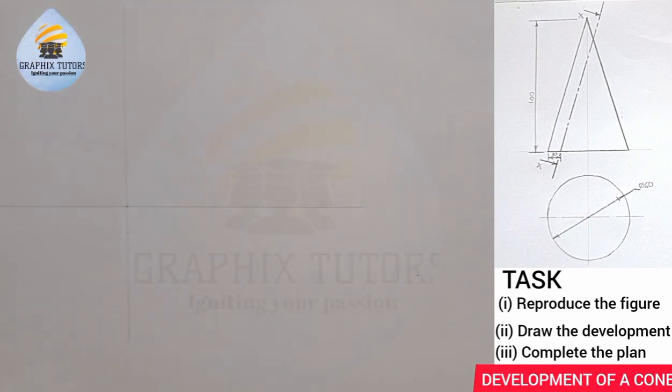Now, since the base of the cone, as you can see from the diagram, is given to be 60, it is not written there, but through the plan, this is the plan you're seeing here, we're given 60. So we take half of it, which is 30, from our meter rule.